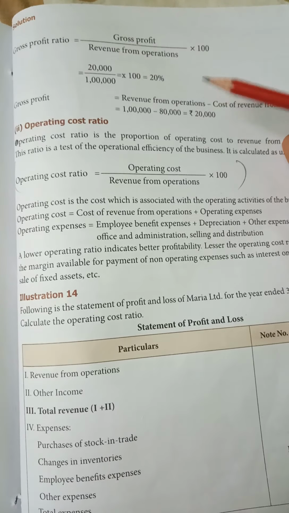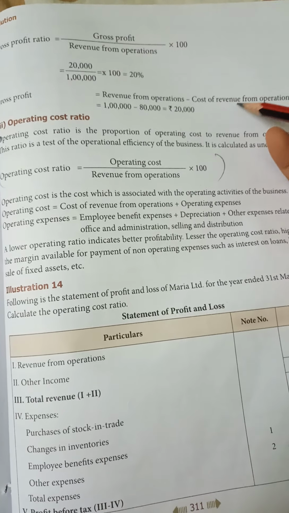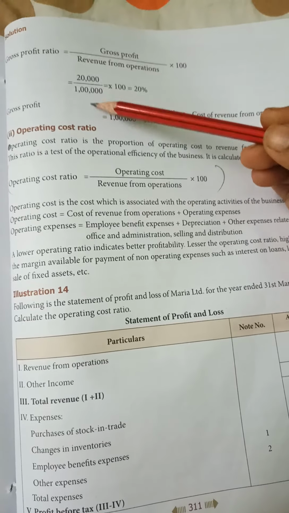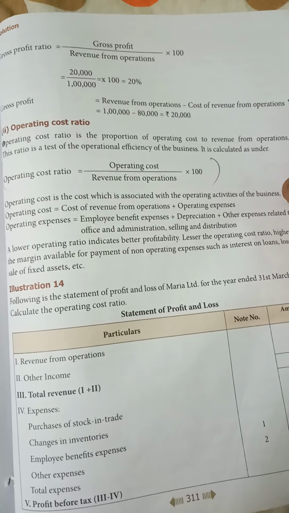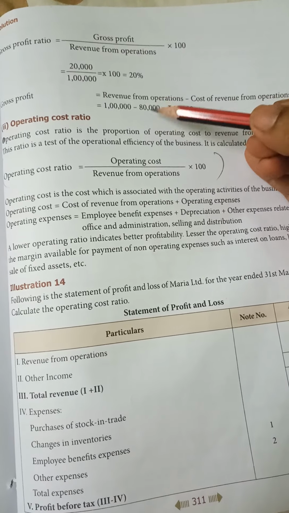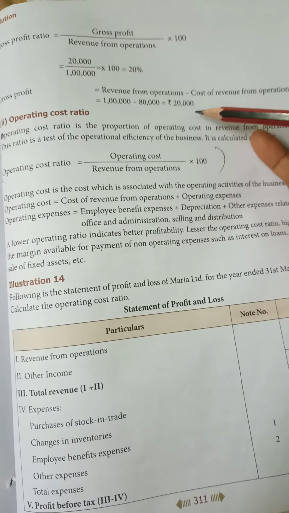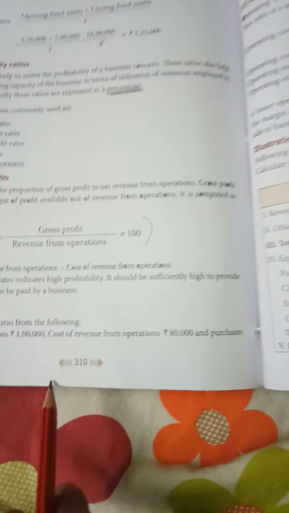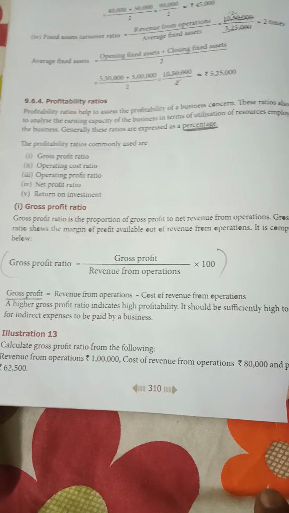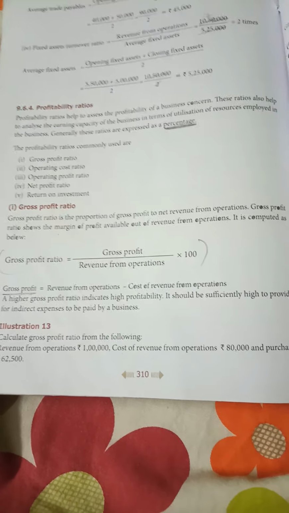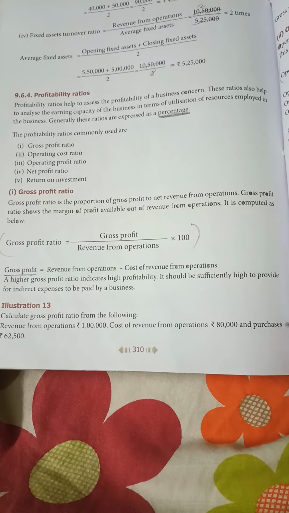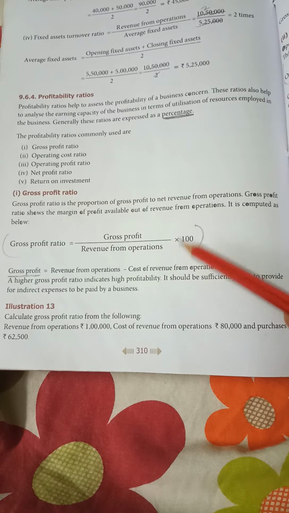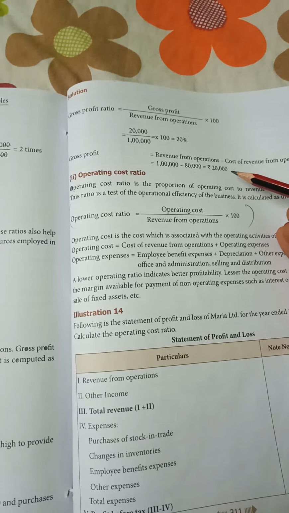Okay, so we have revenue from operations and also cost of revenue from operations. So gross profit is equal to revenue from operations minus cost of revenue from operations, which is 1 lakh minus 80,000. So you get 20,000. Now in the sum even purchases is given, which is just given to confuse us. We should not take up the purchases value anywhere for calculating gross profit. So now we found the gross profit as 20,000.